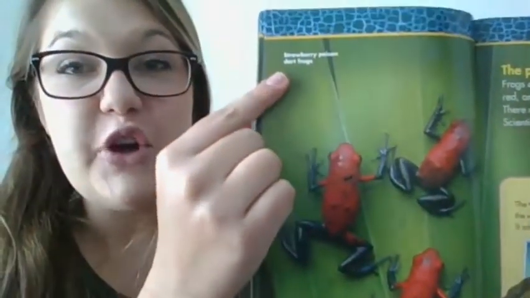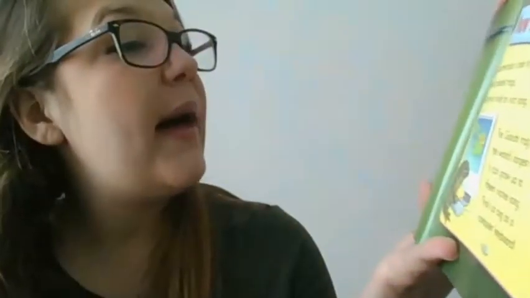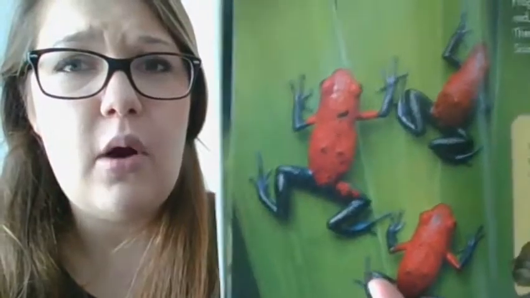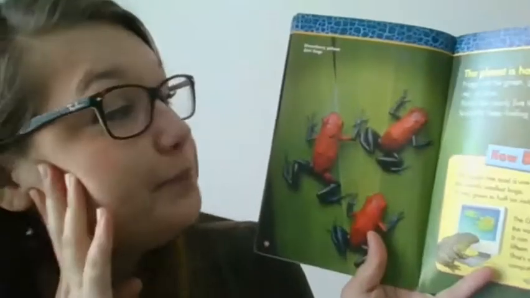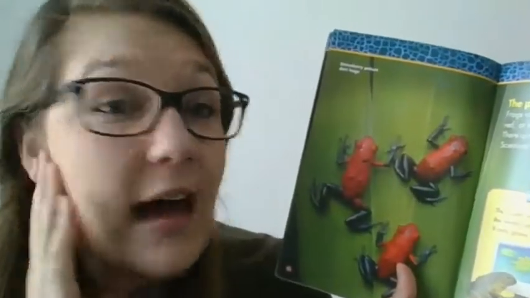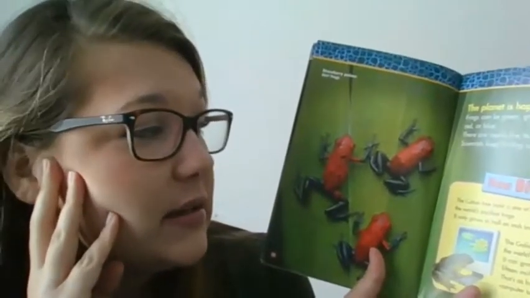Ooh, look at these. These are called strawberry poison dart frogs. I bet they're called strawberry because they're so red. I don't know if you guys can tell. They've got red bodies and blue legs and blue arms. It's kind of crazy looking, huh? The planet is hopping with frogs. Frogs can be green, gray, yellow, orange, red, or blue. There are nearly 5,000 kinds of frogs. Scientists keep finding new species.